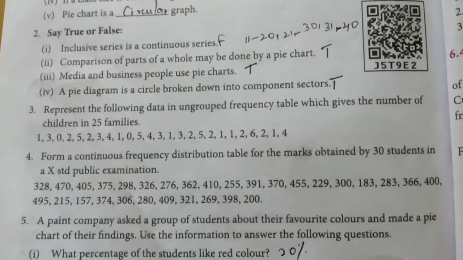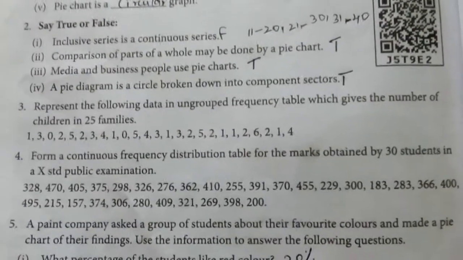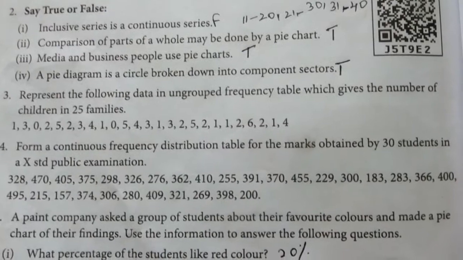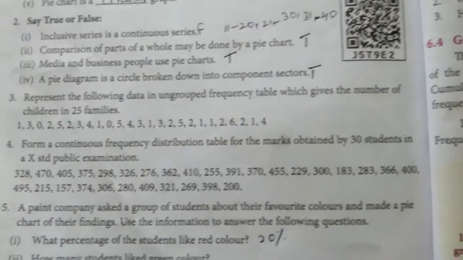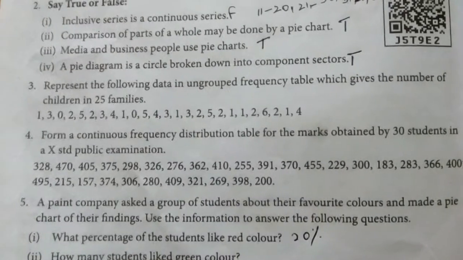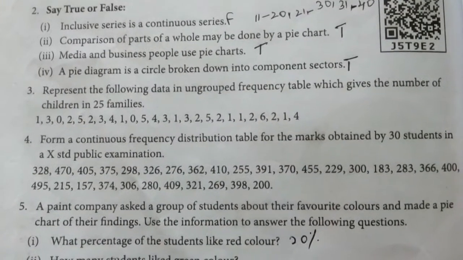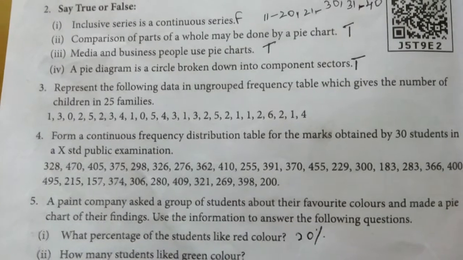Good morning, students. Today we are going to see exercise 6.1, the third question. The third question is: represent the following data in an ungrouped frequency table, which gives the number of children in 25 families. They have given the data here. We are going to form the frequency table.